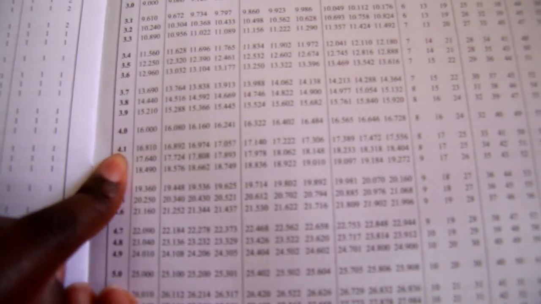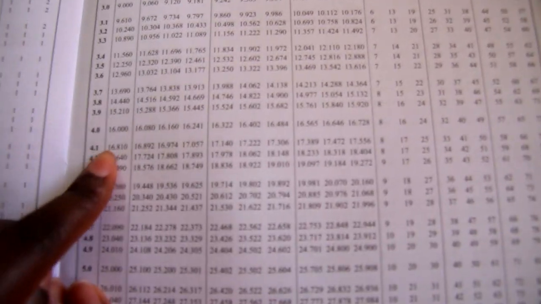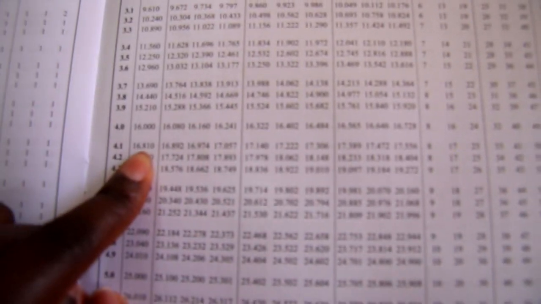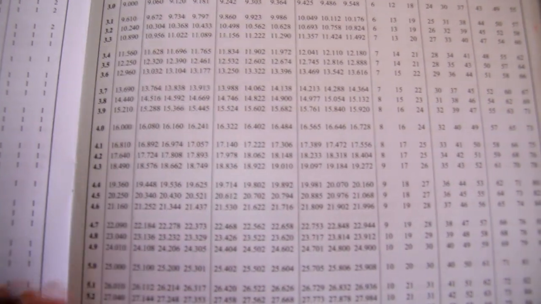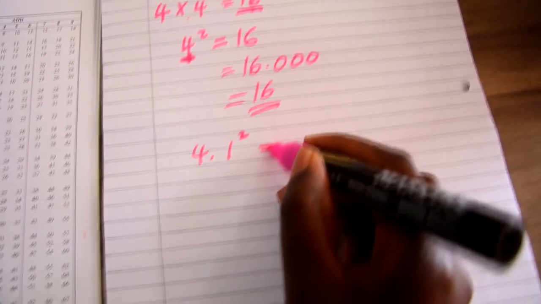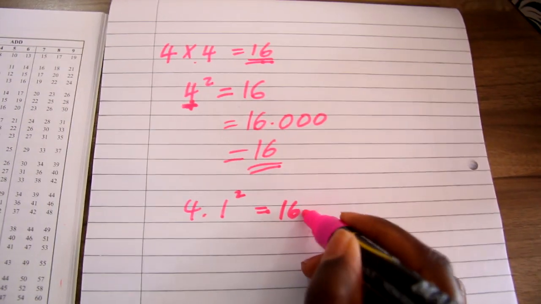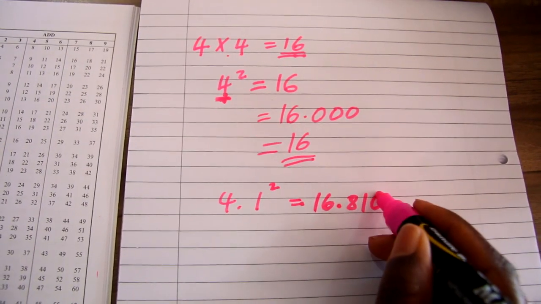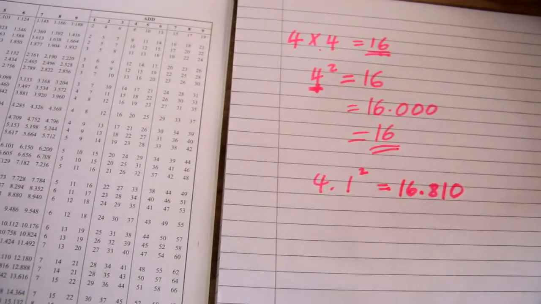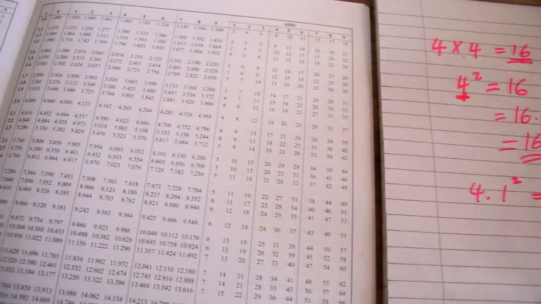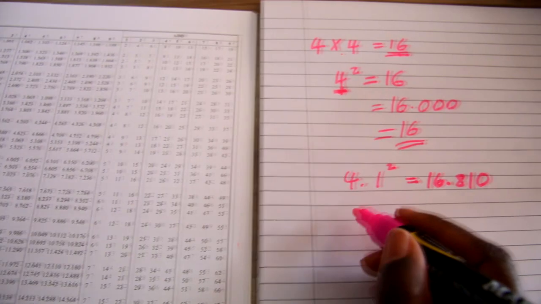According to this, the square of 4.1 is the value given here, which is 16.810. So the square of 4.1 will be equal to 16.810.